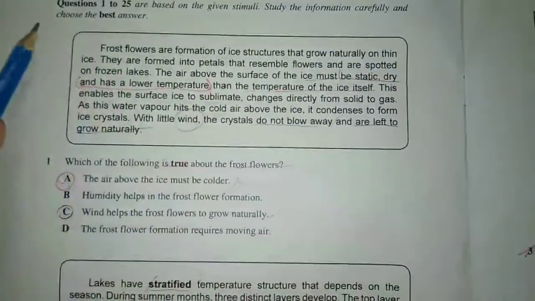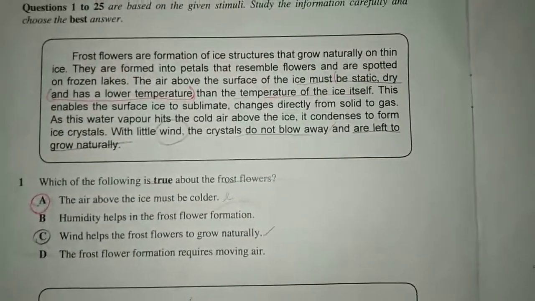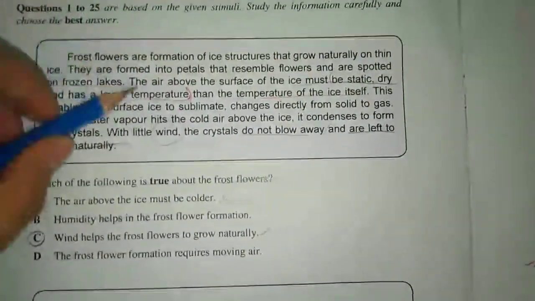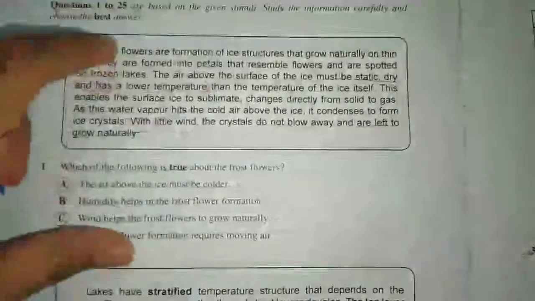This is why I say EST is sometimes complicated, but it is not too complicated if you could focus and understand the paragraph of the question. And the answer is A. This is one of the questions. So we go to the next question.